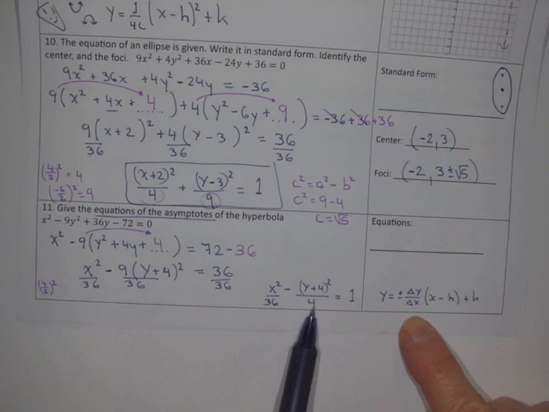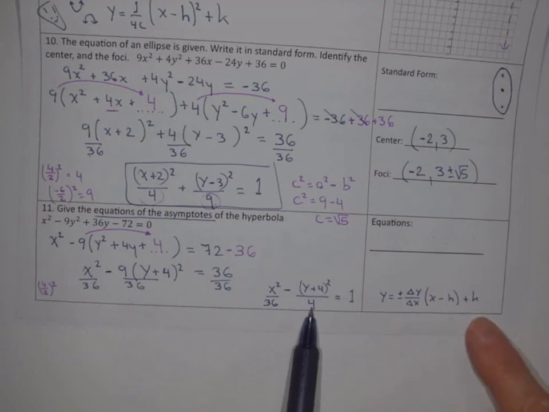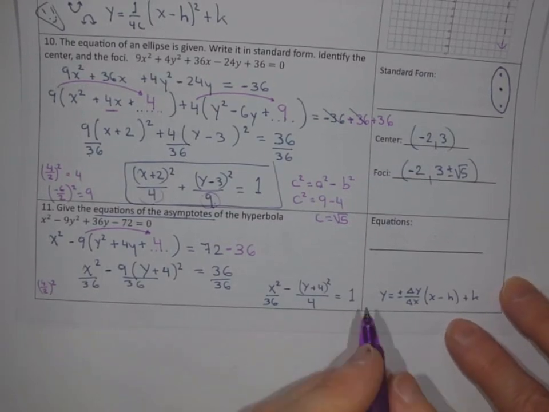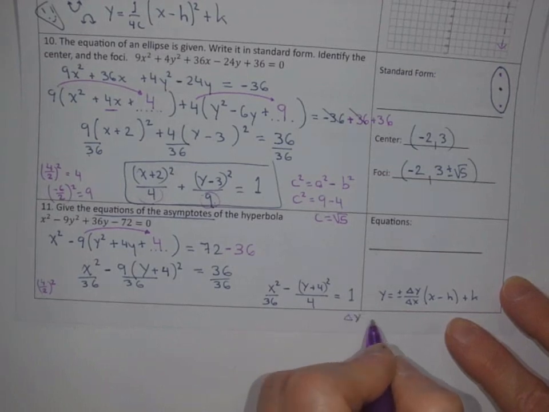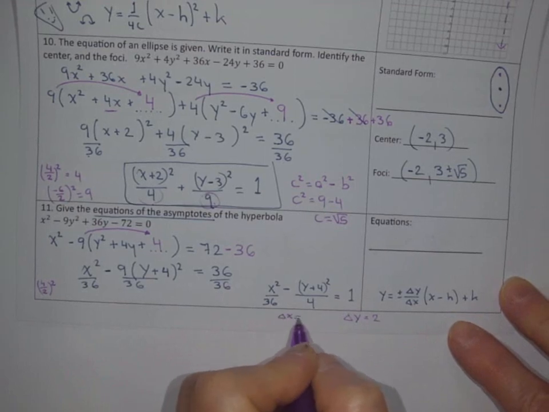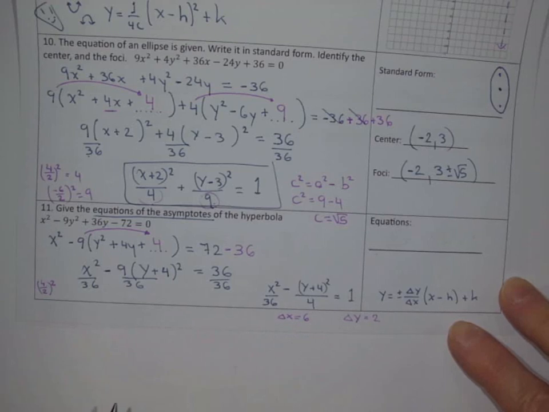This is your squared value. So if I just want the change in y, I don't want the square value of that. I want the square root of that. So that's a 2. So my delta y is going to be equal to 2. And my delta x is going to be, this is the value squared, so that will be 6, right?